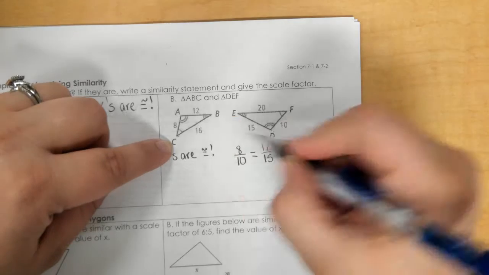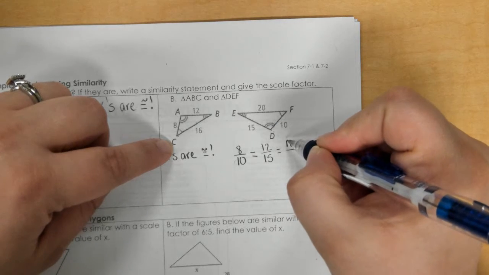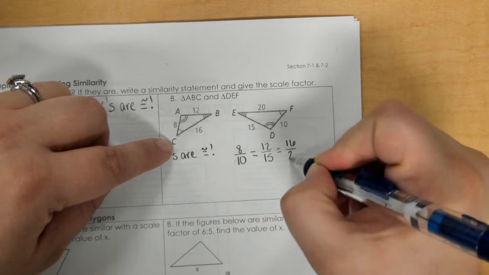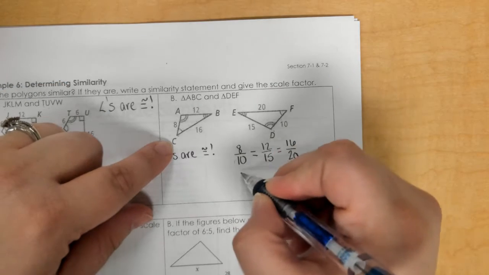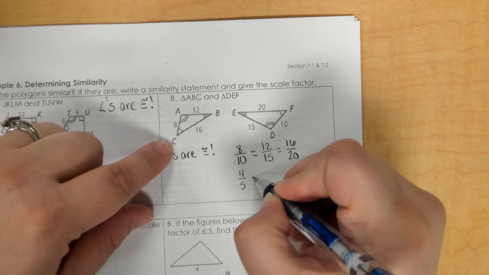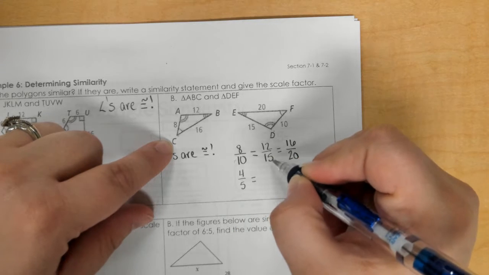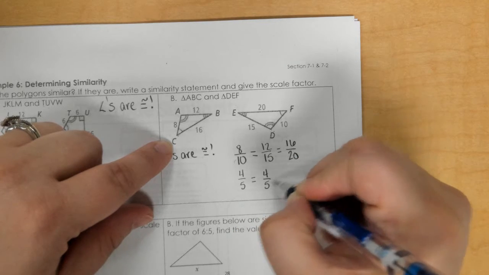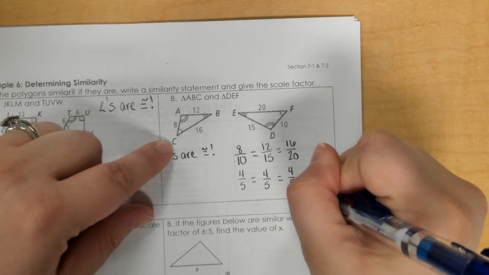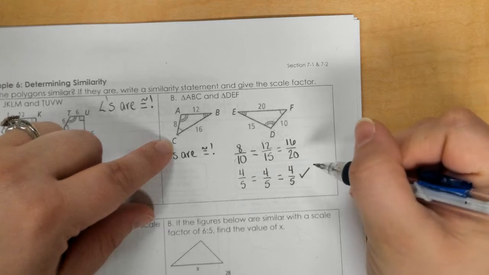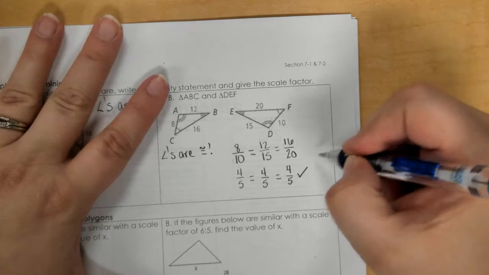And then CB over FE. Okay, so if I reduce these, we would get 8 tenths, we reduce to 4 fifths. 12 fifteenths can reduce by 3, so that would be 4 fifths. And 16 twentieths, you would divide by 4, we get 4 fifths as well. So this is proportional. So yes, absolutely.